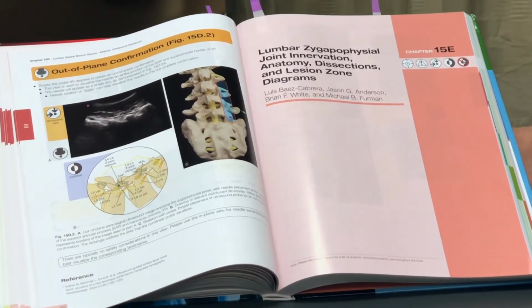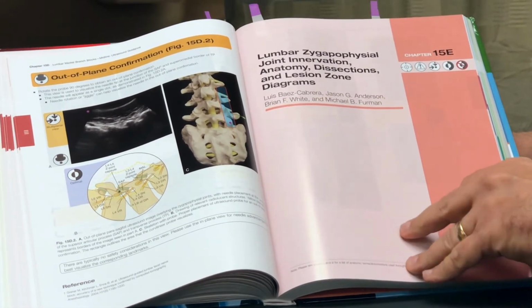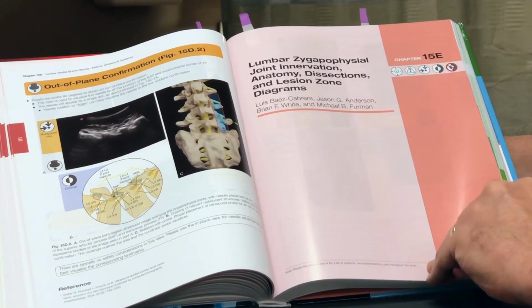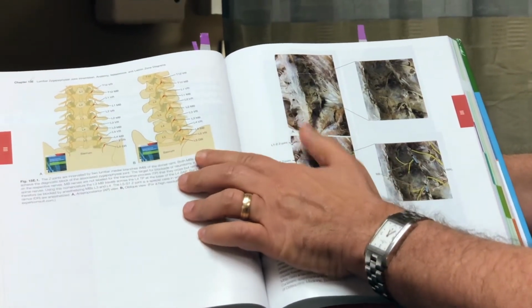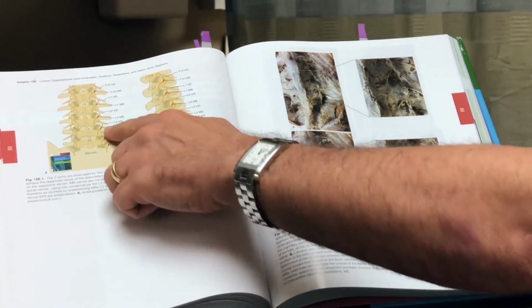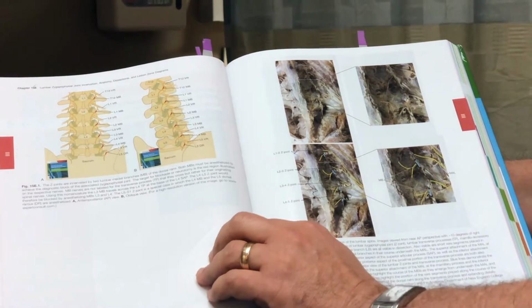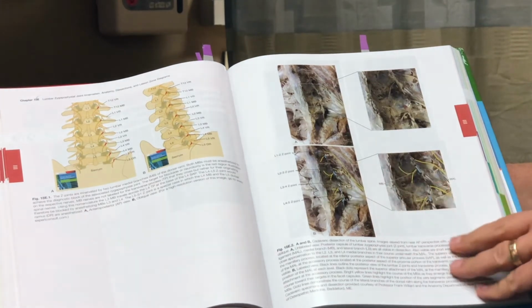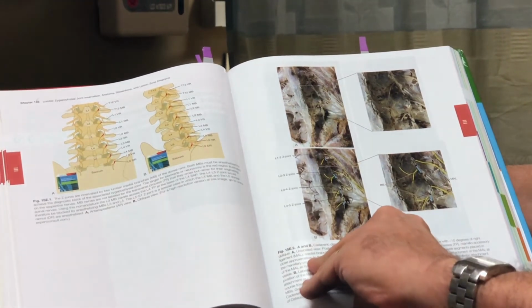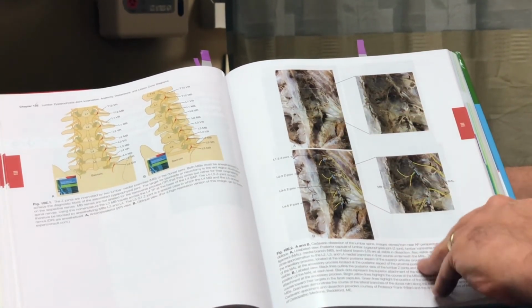We're really excited to show you how we've made new chapters for lumbar, thoracic, and cervical Z-joint innervation, anatomy, dissections, and lesion zone diagrams. This was very similar to what we had in E1. It goes nicely through the anatomy and shows red where you'd want to block or lesion the facet joint nerves. We also have some wonderful cadaveric specimens that were dissected out and showed the nerves, and I want you to just look at these pictures.